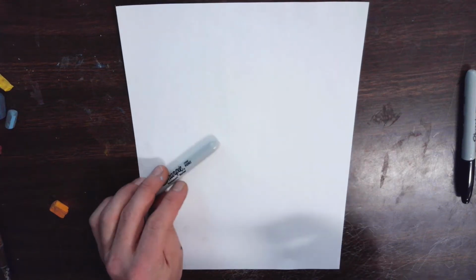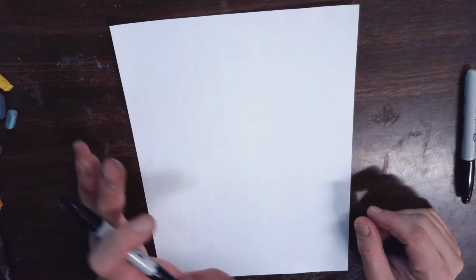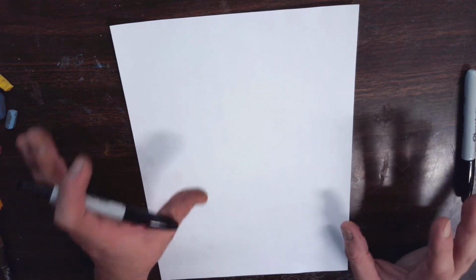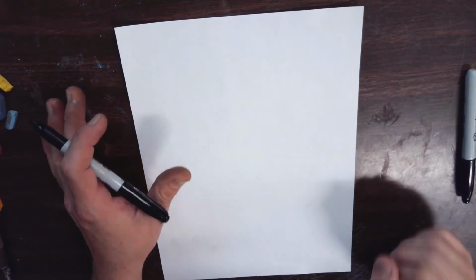Alright, today we're going to have some fun with some ghosts. So to start off with, I'm going to show you how to draw a basic ghost. I want to remind you that you are the artist though, so feel free to do your ghost however you would like. You could make a scary ghost, silly ghost, friendly ghost, completely up to you.